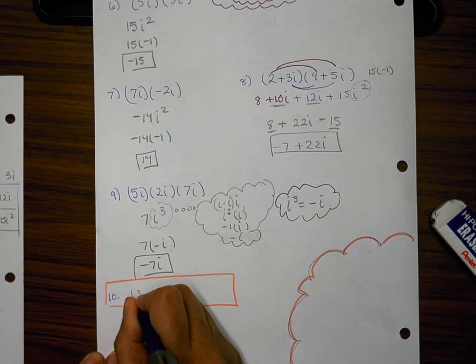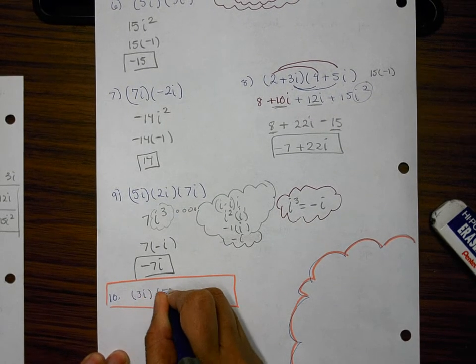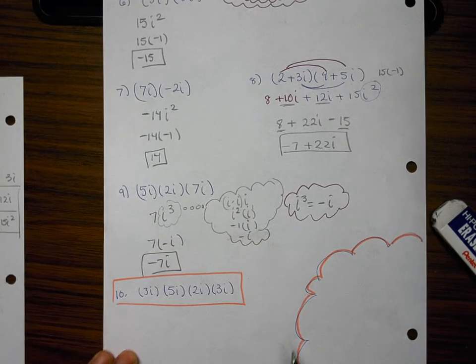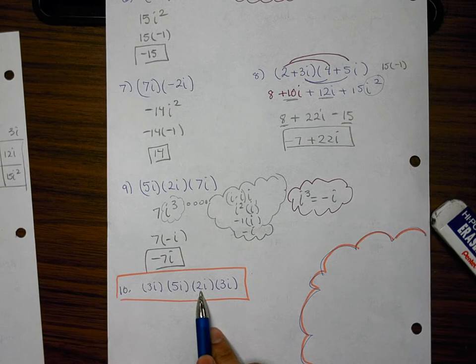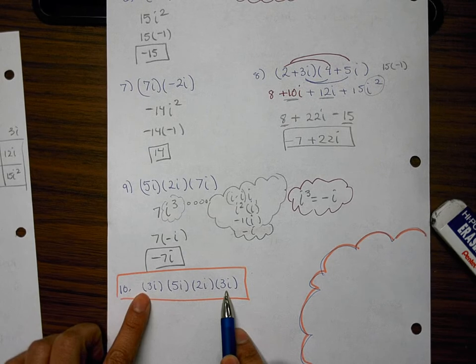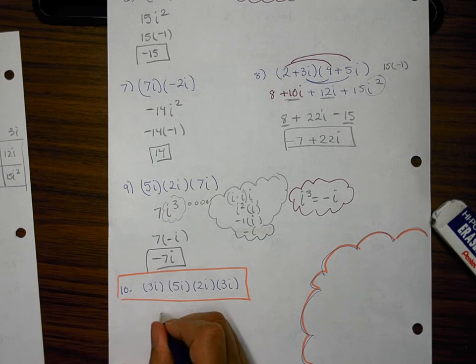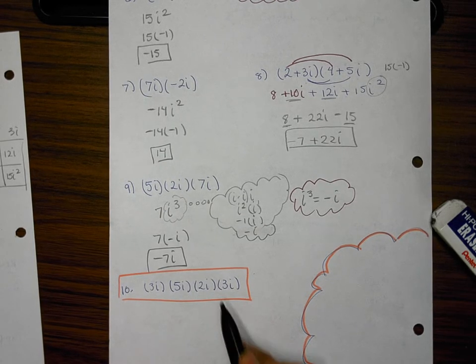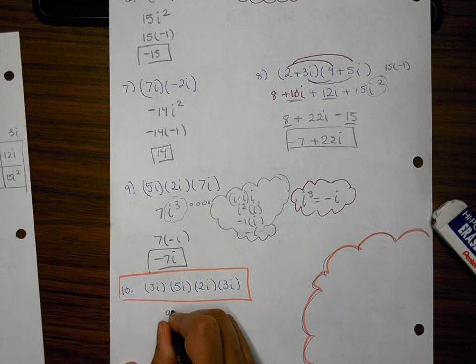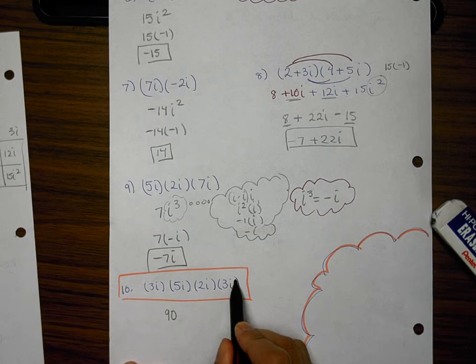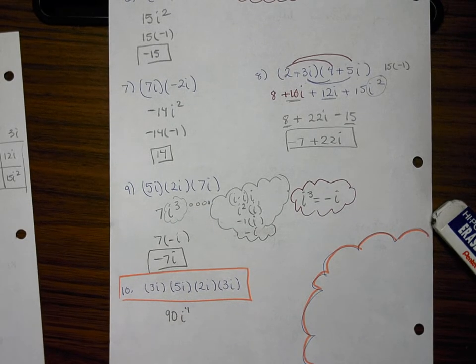Okay, 10 is 3i times 5i times 2i times another 3i. So we're going to do 3 times 5 times 2 times 3, and you can do that in any order. 5 times 2 is 10, 3 times 3 is 9, 9 times 10 is 90. Again, however you want to do it. 3 times 5 is 15, 15 times 2, and then that times 3. You can do it any number of ways. All in all, you're going to get 90. i to what power? You add the exponents, 1, 2, 3, 4, so it's i to the 4th power.